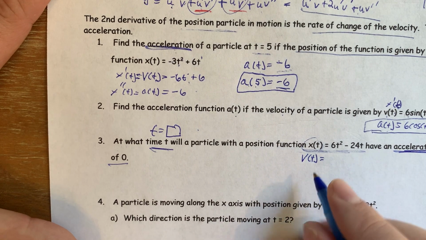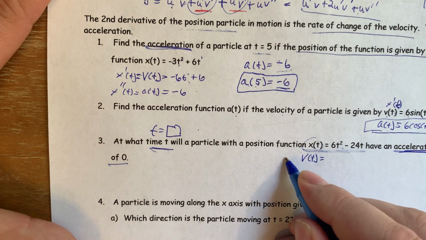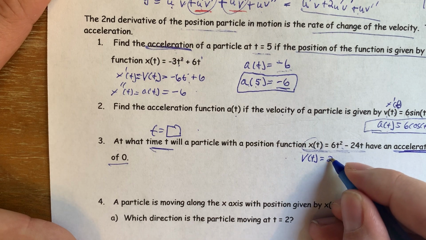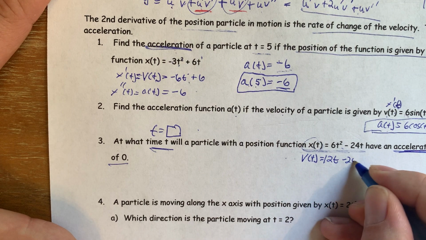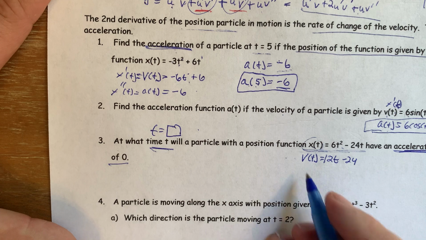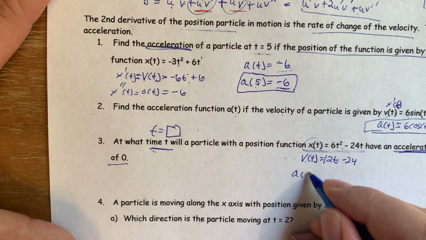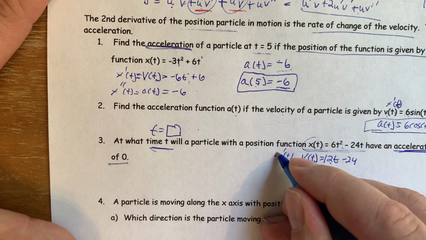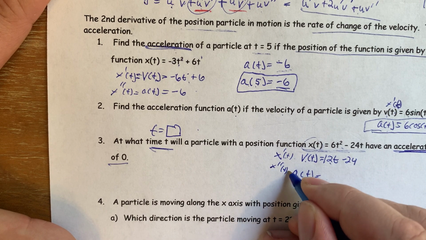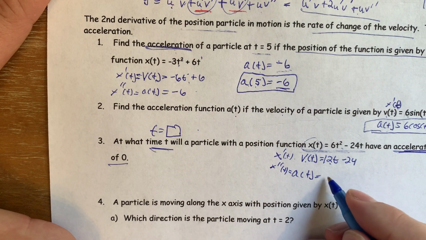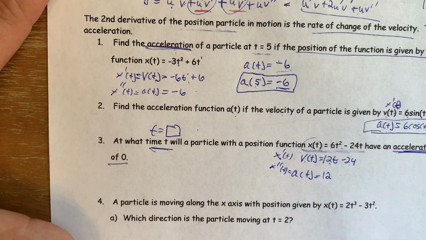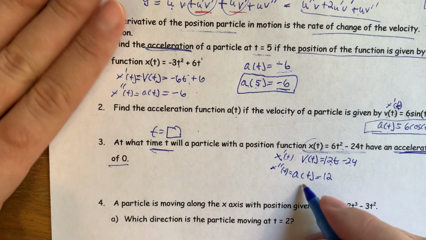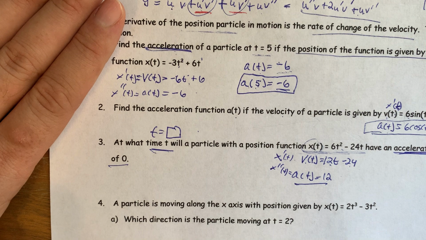That's the first derivative. This is where a particle is. This is how it's moving. And it's 12t minus 24. And the derivative of that, the acceleration, will be... so this is x prime of t, and this is the second derivative. The derivative of the derivative is 12, and the derivative of negative 24 is 0. So again, we get a of t equals 12.